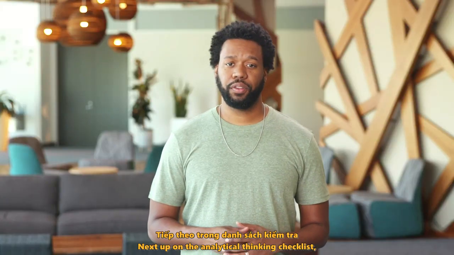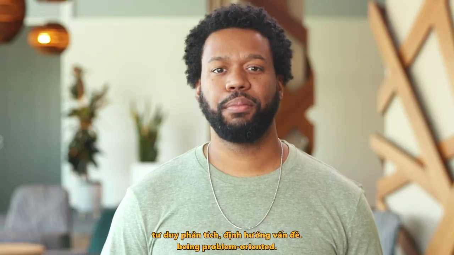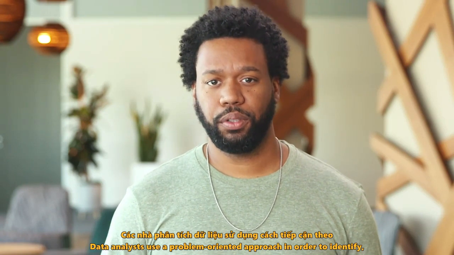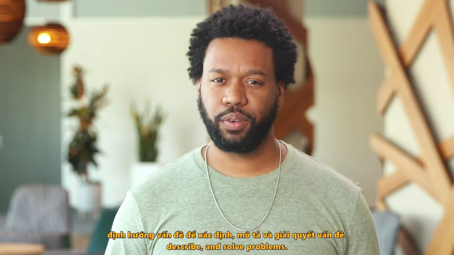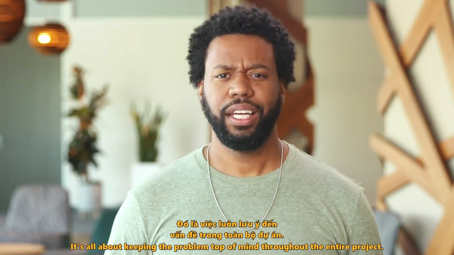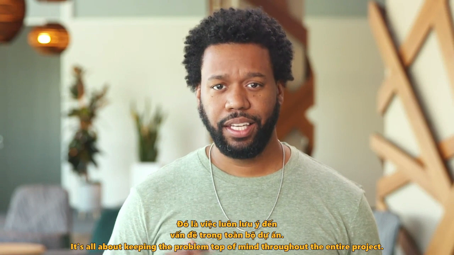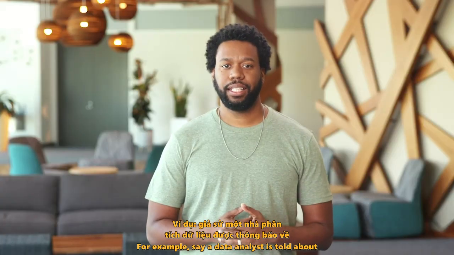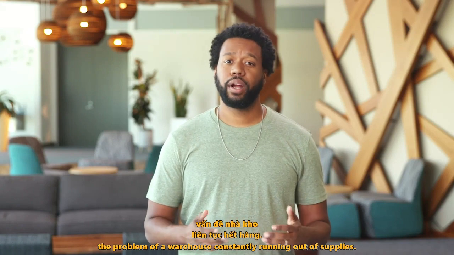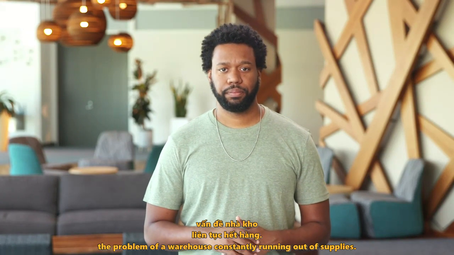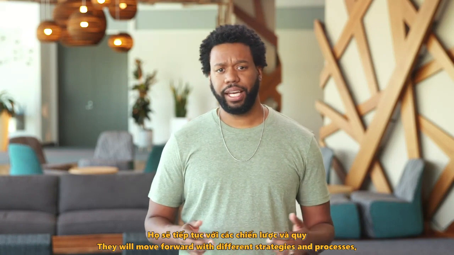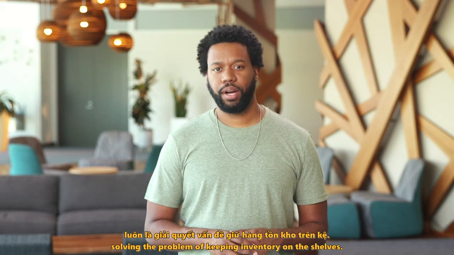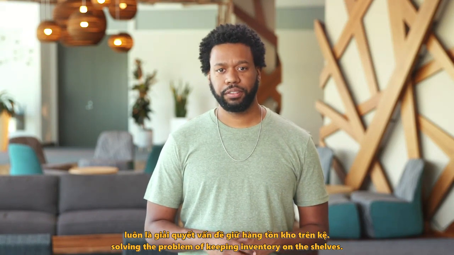Next up on the analytical thinking checklist, being problem-oriented. Data analysts use a problem-oriented approach in order to identify, describe, and solve problems. It's all about keeping the problem top of mind throughout the entire project. For example, say a data analyst is told about the problem of a warehouse constantly running out of supplies. They would move forward with different strategies and processes, but the number one goal would always be solving the problem of keeping inventory on the shelves.